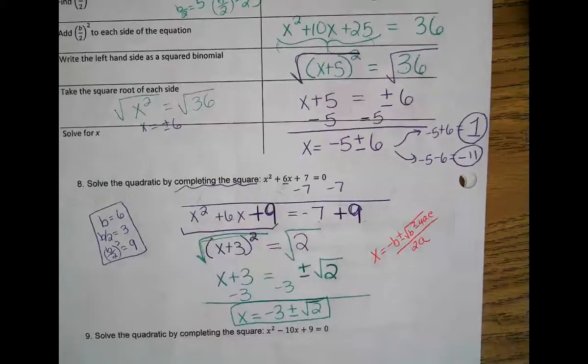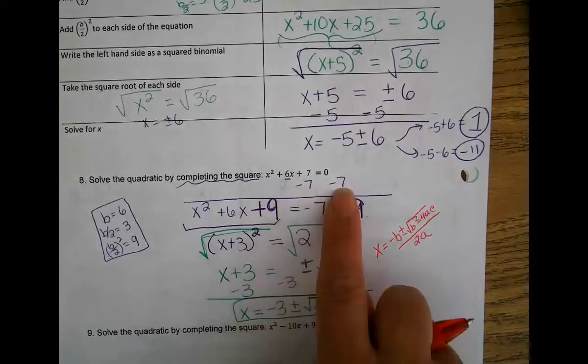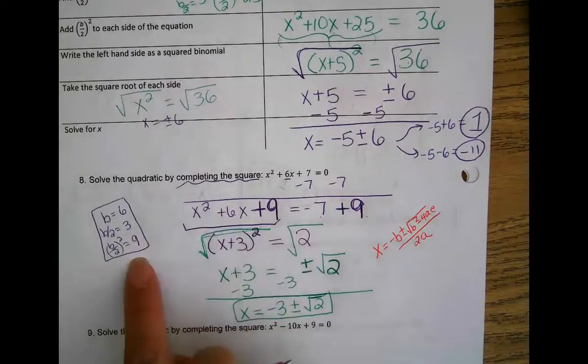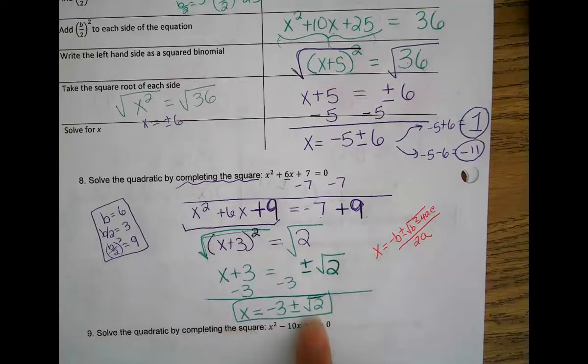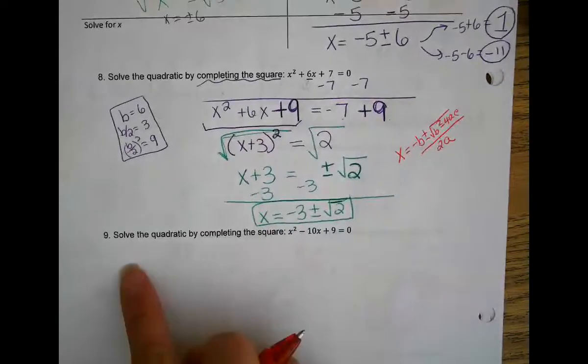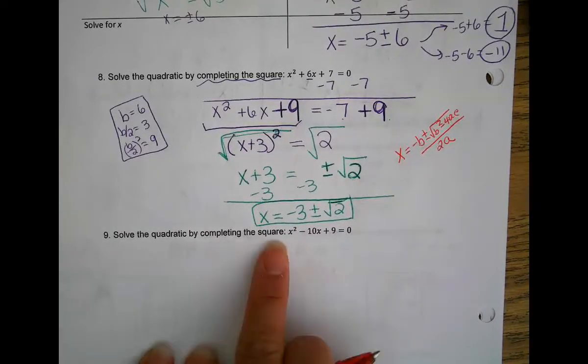Okay, so again, completing the square, you need to move your digit over to your b box, rewrite, take the square root of both sides, and get x alone. One more time. Solve the quadratic by completing the square.